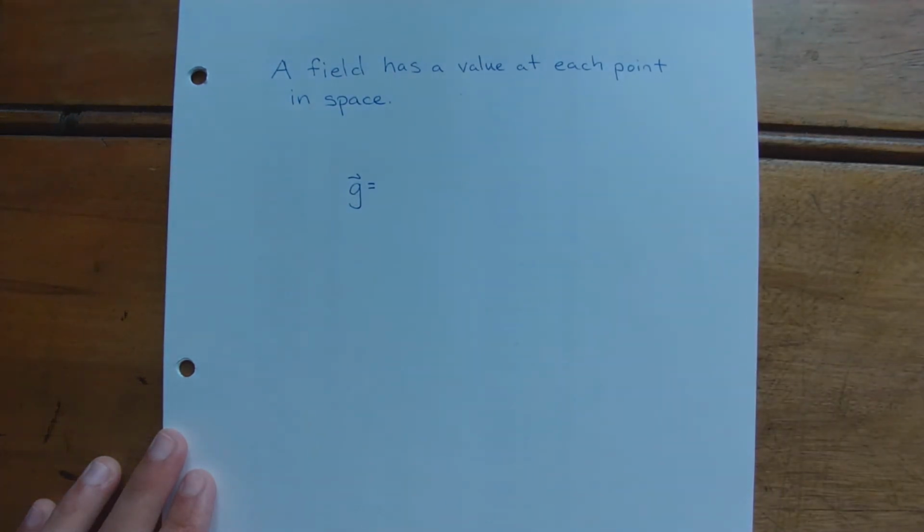If you are close to sea level on Earth, then little g has a magnitude of 9.8.